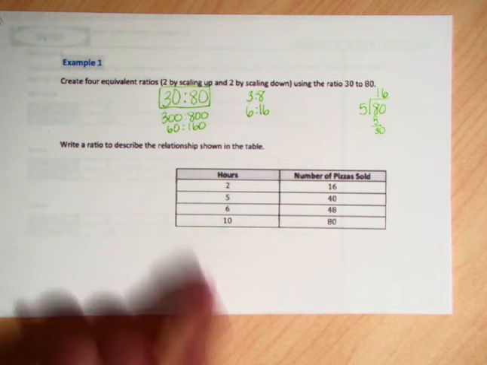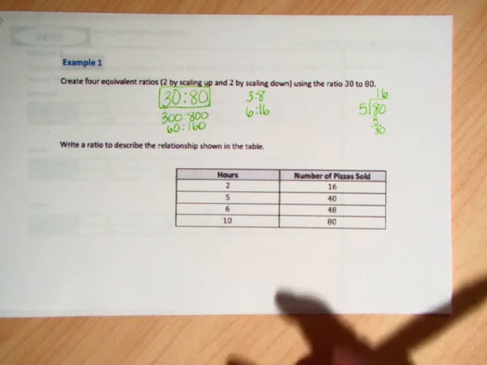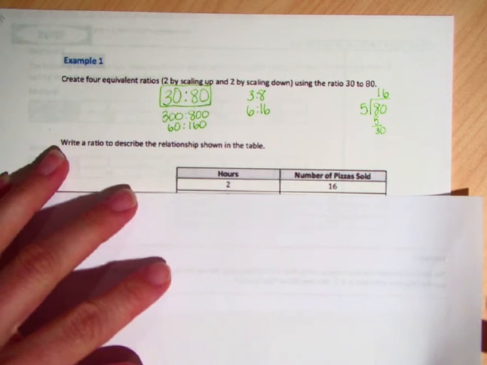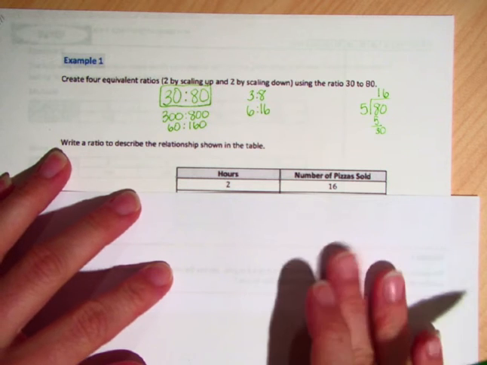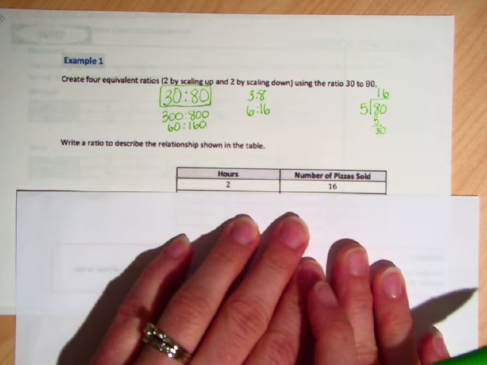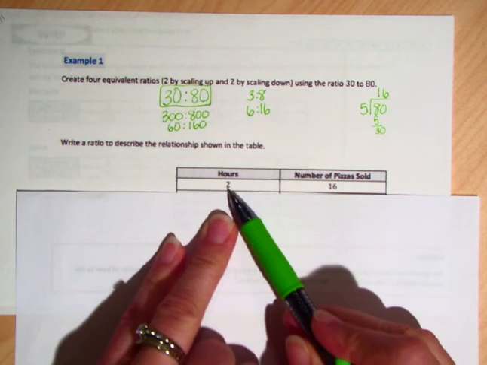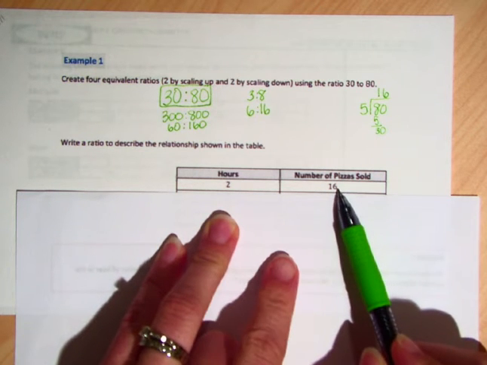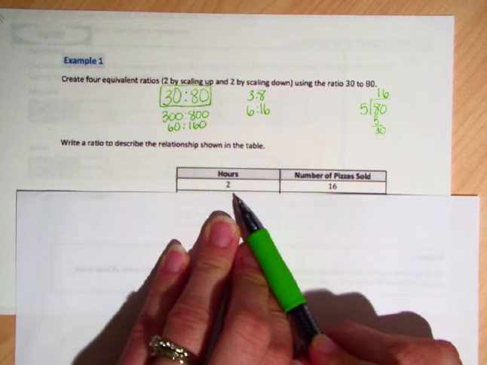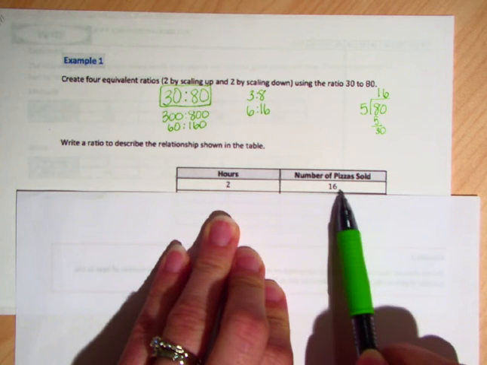I'm going to look first just at the 2 and the 16. I'm going to cover up here. This is going to help me to know what my rate is. If I sell in 2 hours, I sold 16. Let's see what a common factor is between 2 and 16.